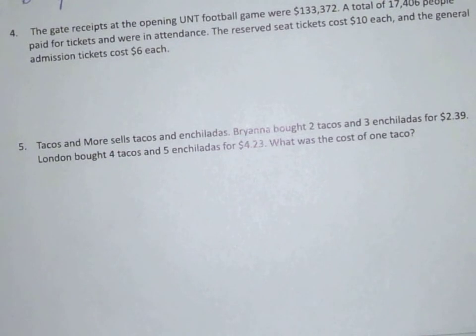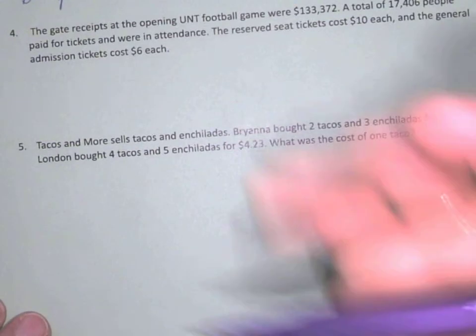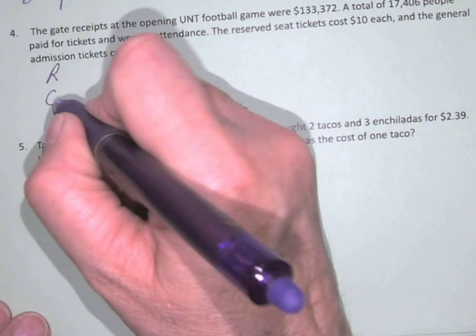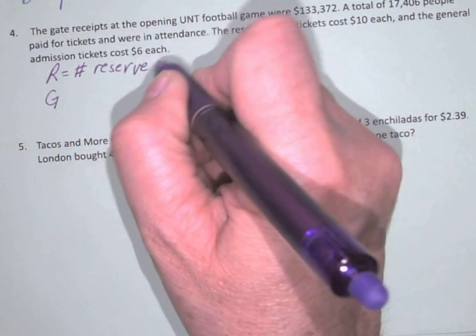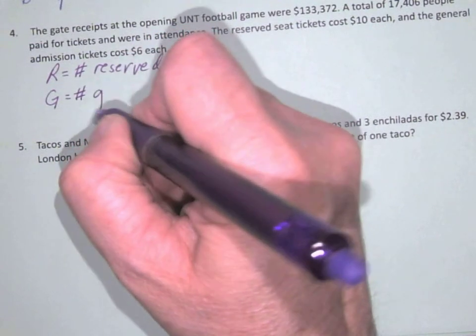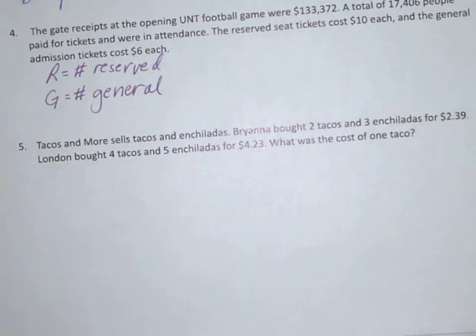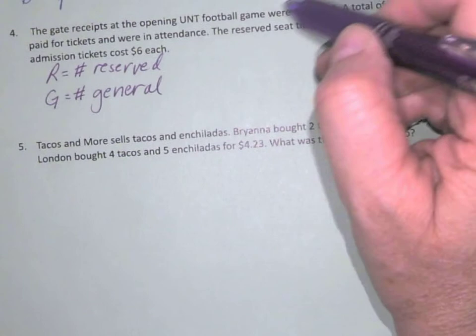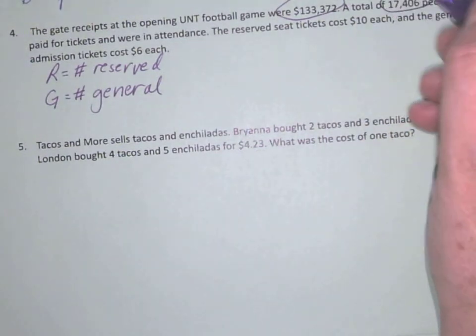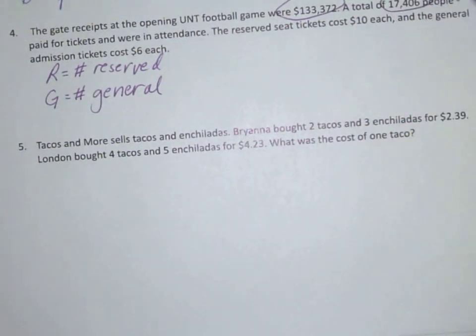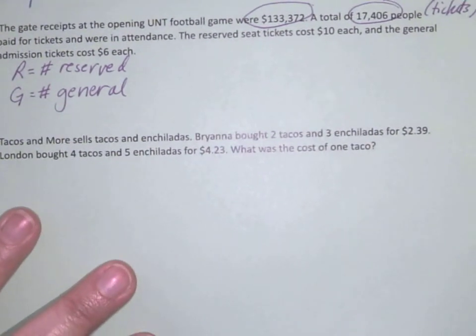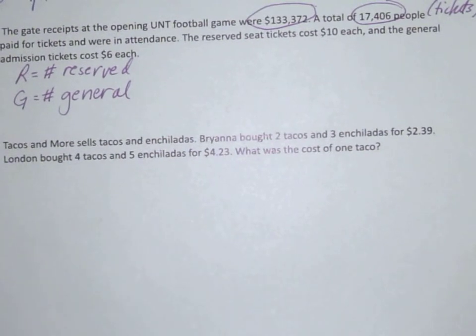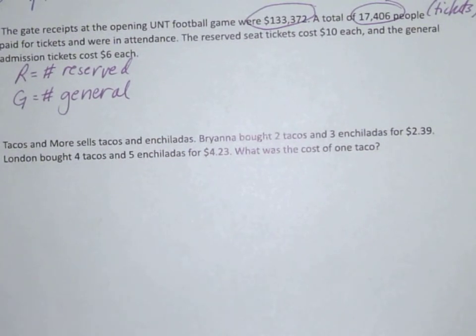So what kind of tickets do we have? Football tickets. Reserved and general admission. Good. So R is going to be the number of reserved tickets. G is going to be the number of general tickets. This is kind of like number 1 in that we have a money total and a people total. Now, isn't people the same thing as tickets? Because each person pays for a ticket. So, all right. What do you want to do first? The money or the number of tickets?